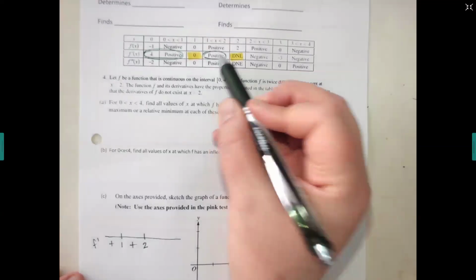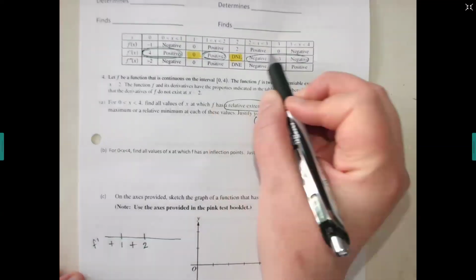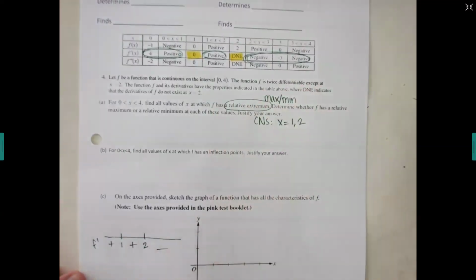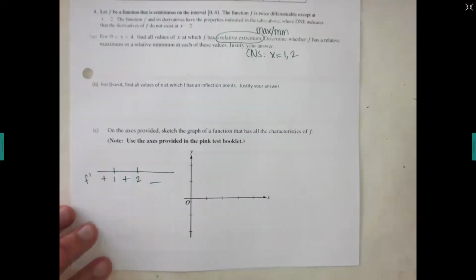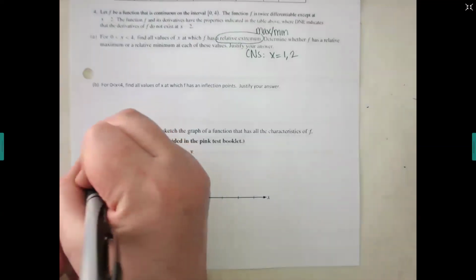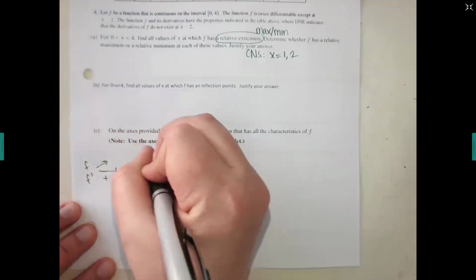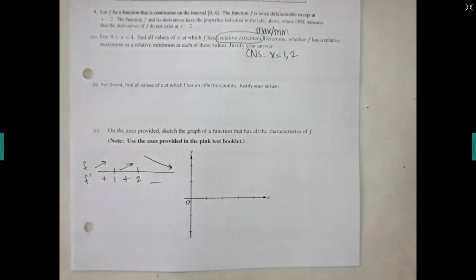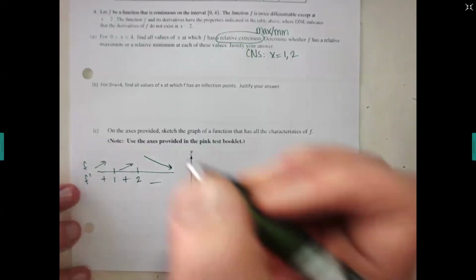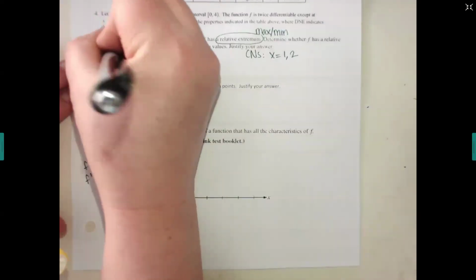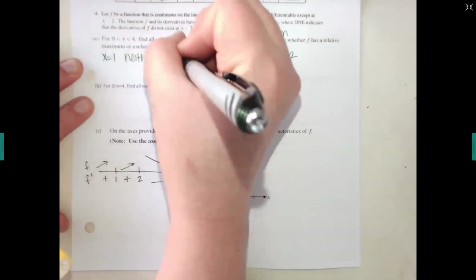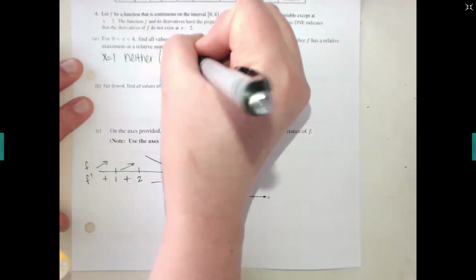So it goes from positive to negative. That means that my original F graph goes from increasing to decreasing. So what type of extrema is 1? A min, a max, or neither one? Neither.